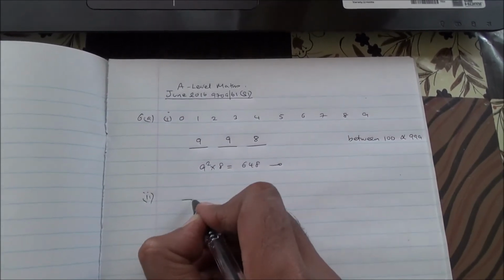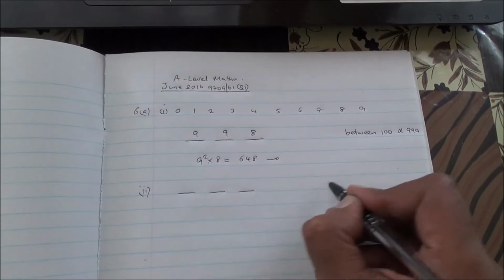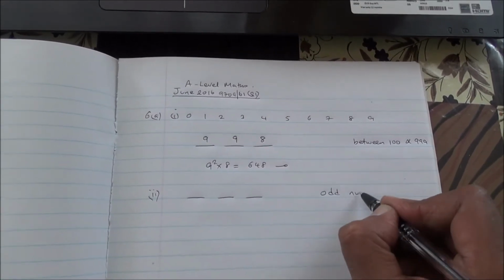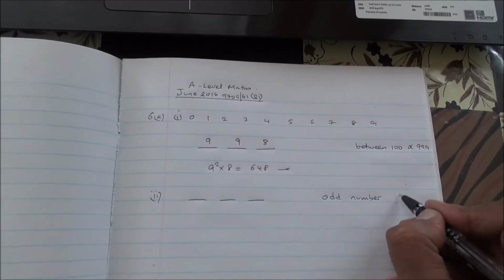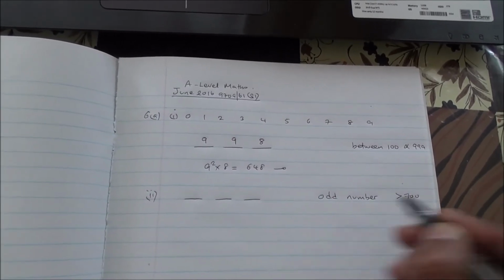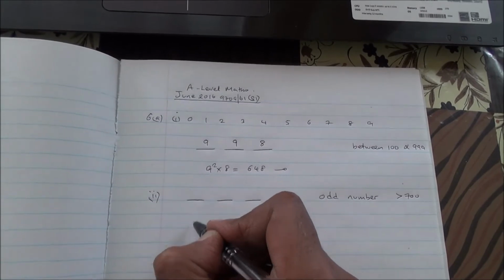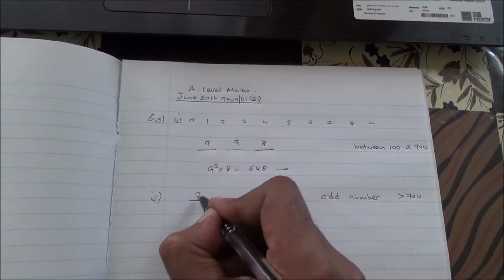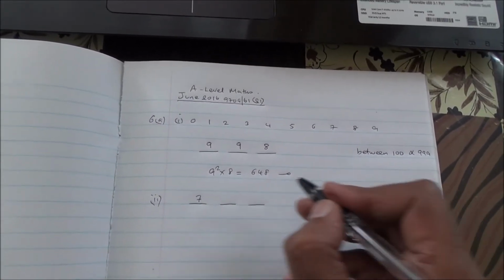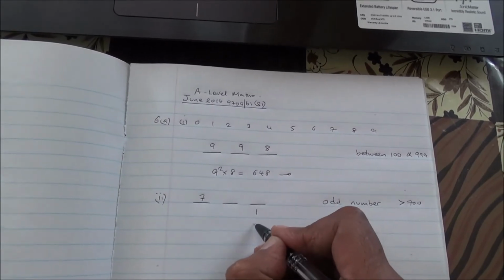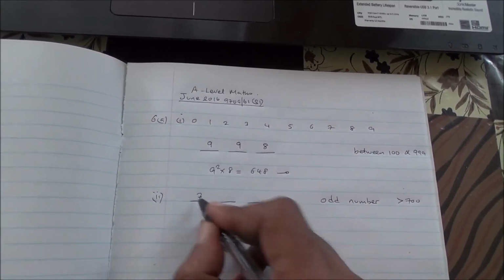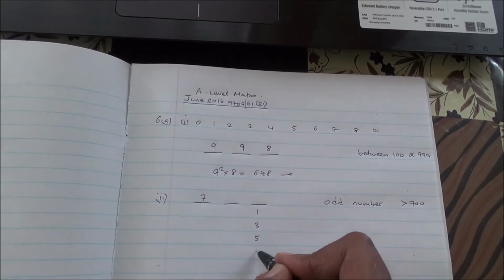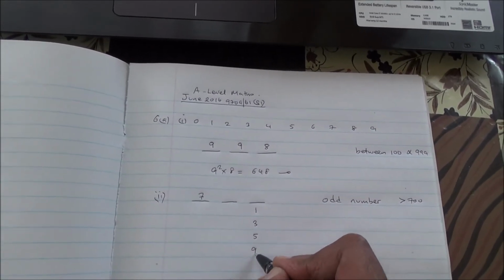Second part, the number has to be an odd number, meaning it will end with an odd digit. And it also has to be greater than 700. That's the condition. So it can start with 7, 8 or 9. Let us say it starts with 7. It can end with a 1, a 3, a 5, a 7, no, because it cannot repeat itself. It can end with a 9.